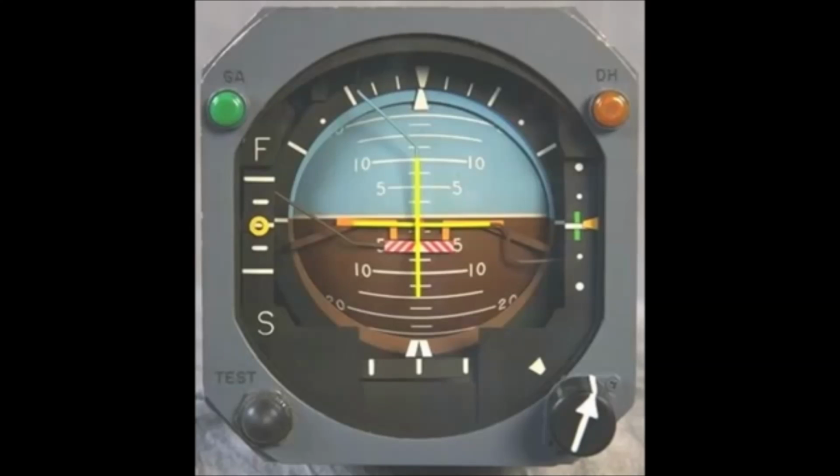I like to think of it this way. The center white line separating the brown or ground from the blue sky is our horizon. The yellow line running across it, think of this as the wings on the aircraft. Now, bearing in mind, if you're looking at the cockpit in the aircraft, you're keeping it in line with the horizon. Now, on this instrument, the wings, or the yellow line running across the horizon, should be in line.